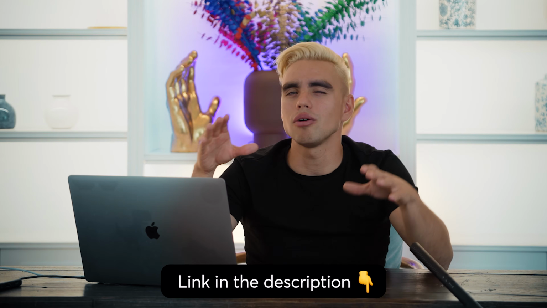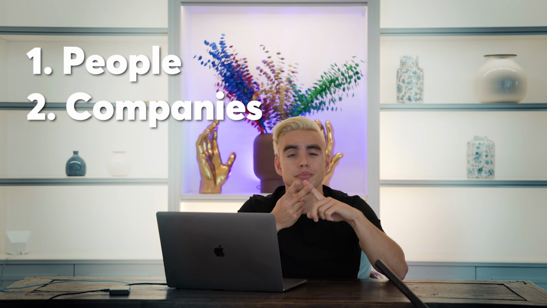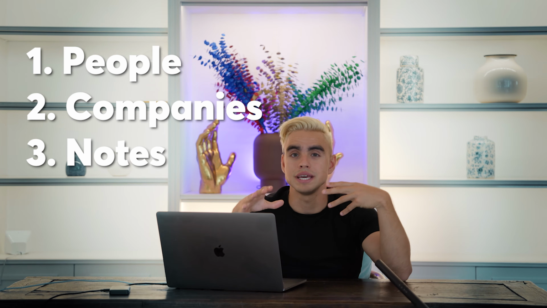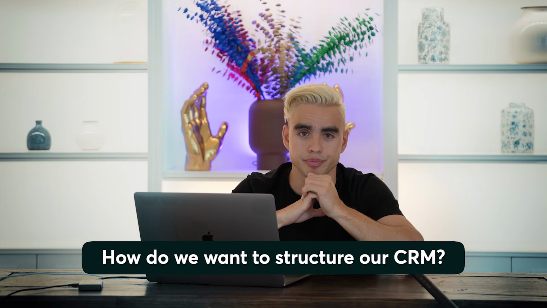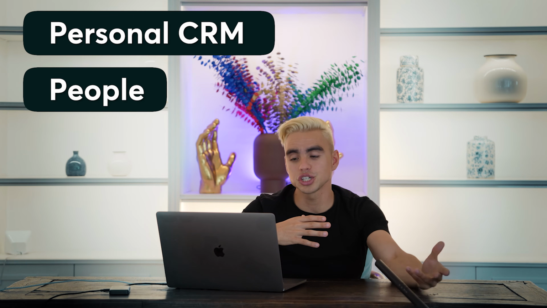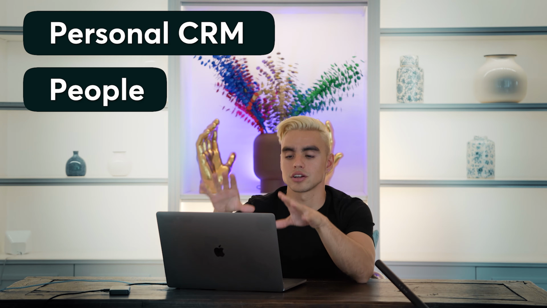Now let me show you how I've built this template so you can customize it to work your way. Here's the game plan. We're going to have 3 types of databases: people, companies, and notes. All of them are going to be interconnected. And the first question that comes to mind is, how do we want to structure our CRM? Well, if my CRM is personal and I just want to keep track of my relationships, then we're going to make it centered around people.